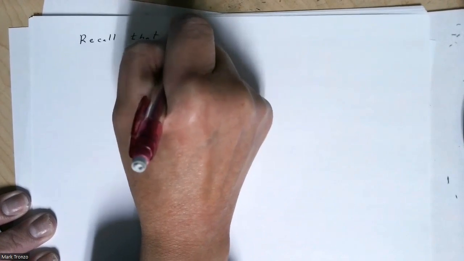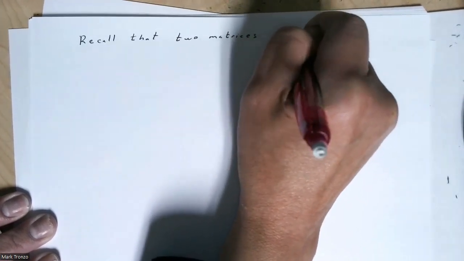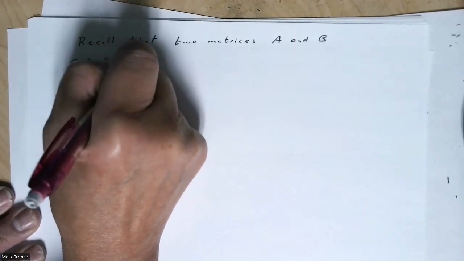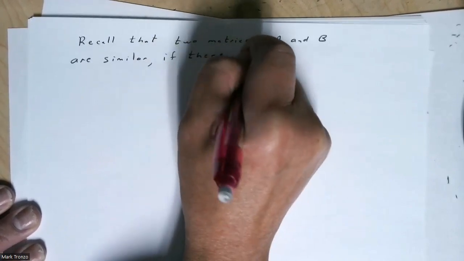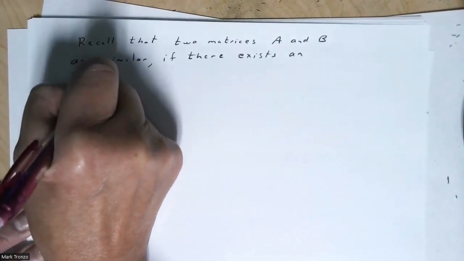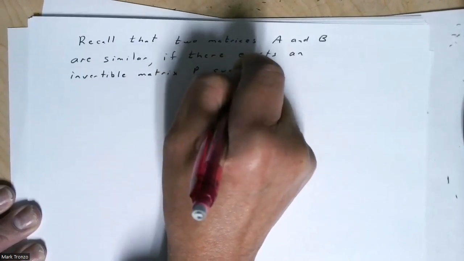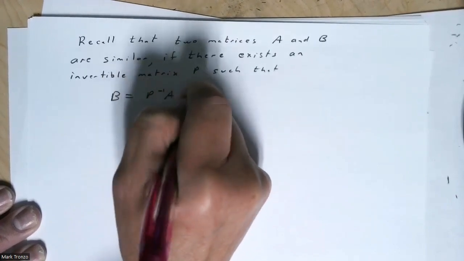Recall that two matrices A and B are similar if there exists an invertible matrix P such that B equals P inverse A P, like that.